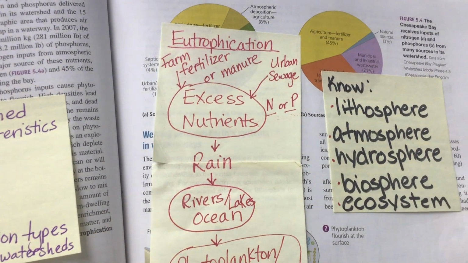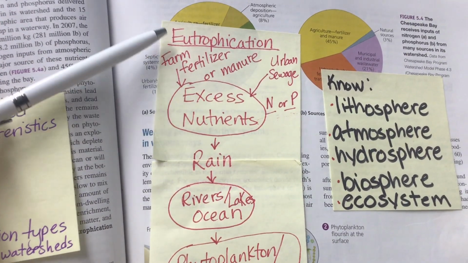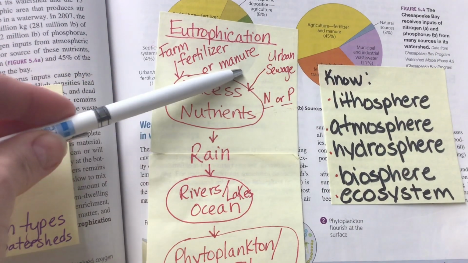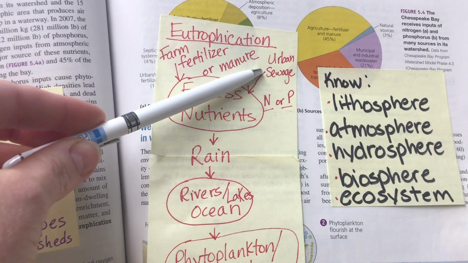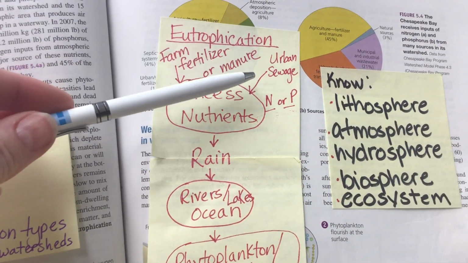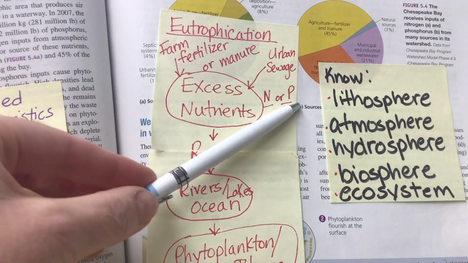First we have excess nutrients that we talked about in the case study. They're from farm fertilizer or manure or urban sewage too. This is our toilet water or our shower water. That's all our sewage, anything that goes down the drain. And they can have nitrogen or phosphorus.